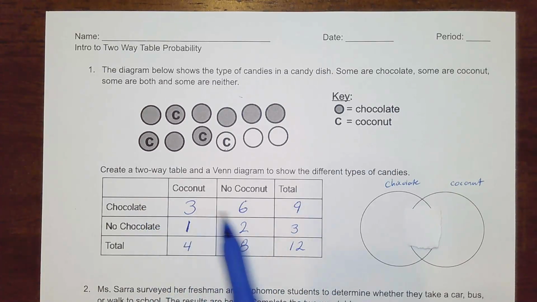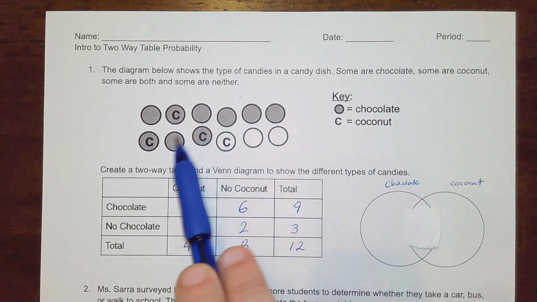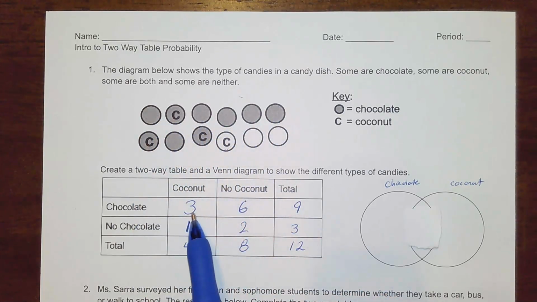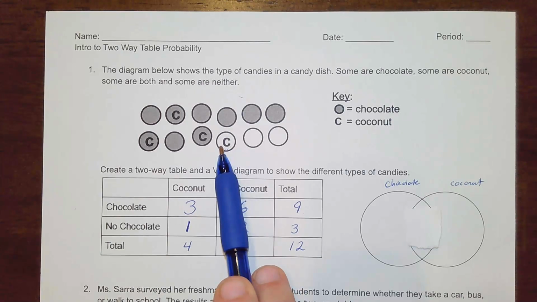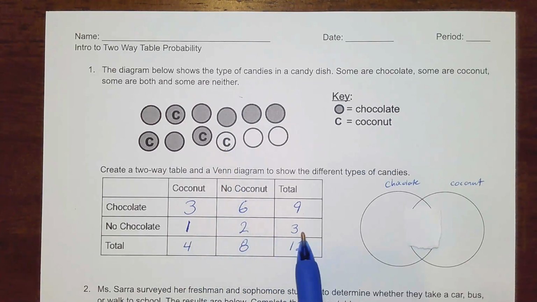Now, I can also have the totals of the chocolate, which are 9. 9 chocolate cookies, 1, 2, 3, 4, 5, 6, 7, 8, 9. Or I could have just added 3 and 6 together to get 9. My no chocolate cookies, there are 3 of them. 1, 2, 3. But I could have added 1 and 2, my coconut, no coconut, to get that 3.